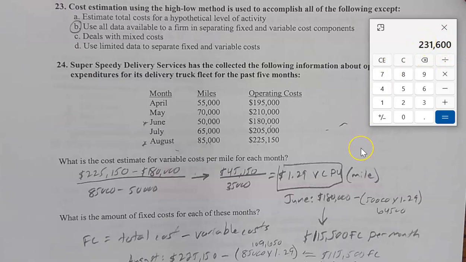Is that what they're going to be? Probably not. But we used the $115,500 fixed cost, and then we used the $1.29 variable cost. If this shifts to $1.32 or goes to $1.27, then our numbers are going to be off, right? And fixed costs, although they don't change often, they can change a little bit.